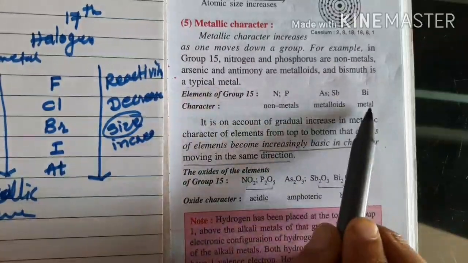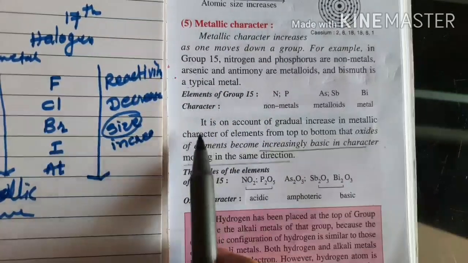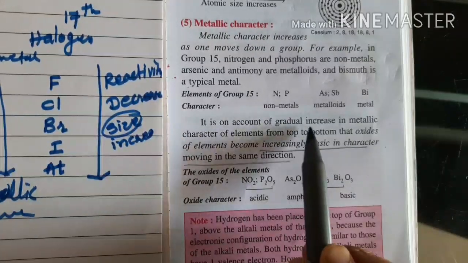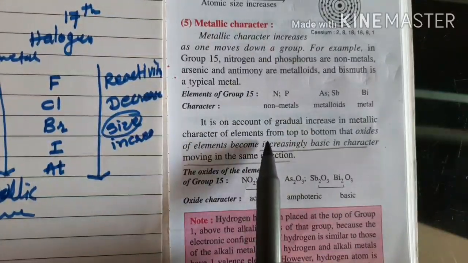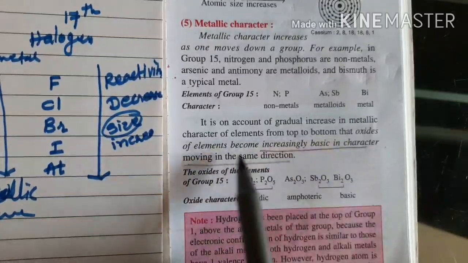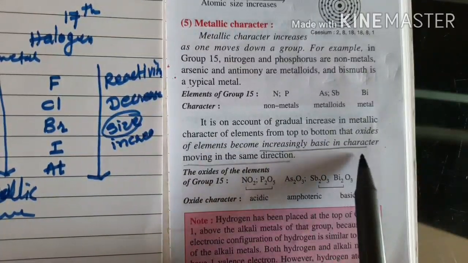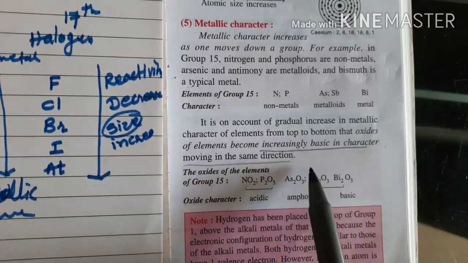Okay, on account of the gradual increase in metallic character of the elements from top to bottom, the oxides of the elements become increasingly basic in character in the same direction.